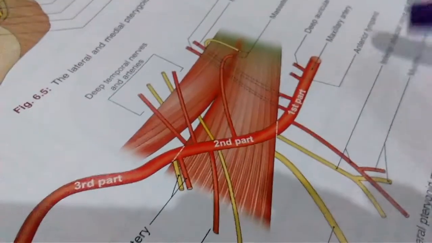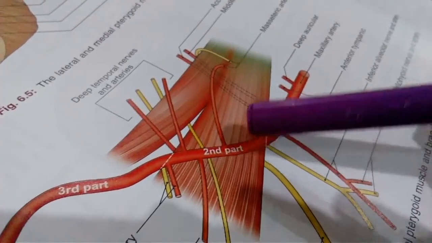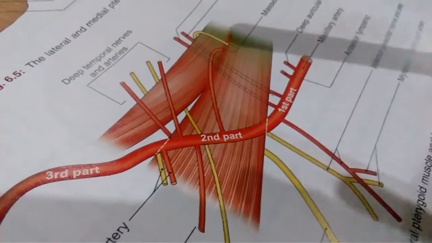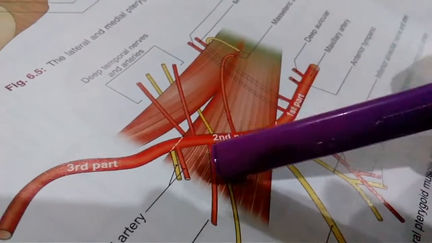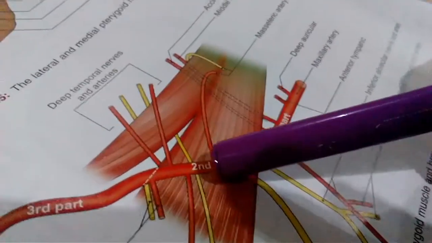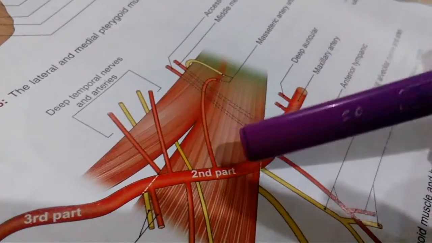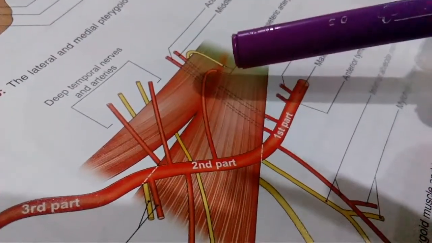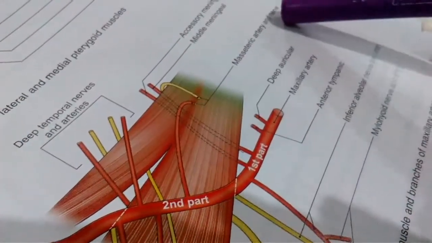Now for the second part of the maxillary artery, its branches are usually muscular branches, that is, they supply the muscles. It has only 4 branches, as you can see, 1, 2, 3, and 4. The first branch goes to the masseter muscle, which is also a masticatory muscle. It helps you chewing and your mouth movements. It is the masseteric artery.